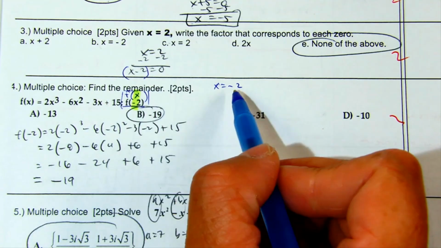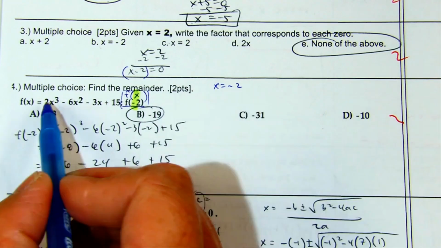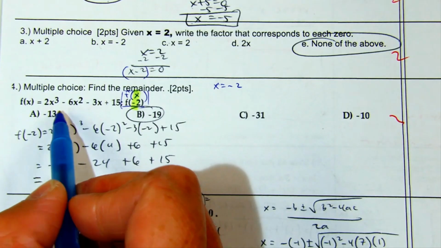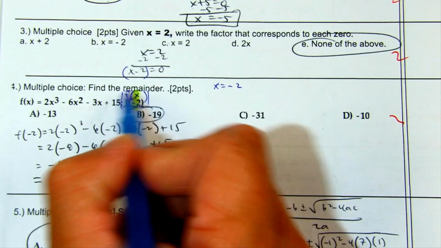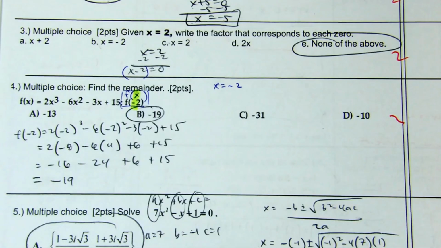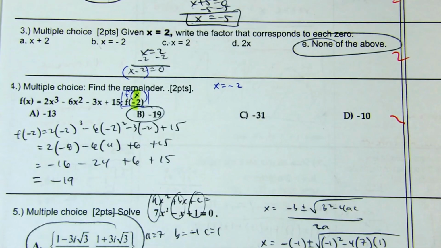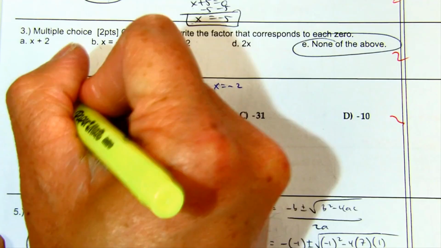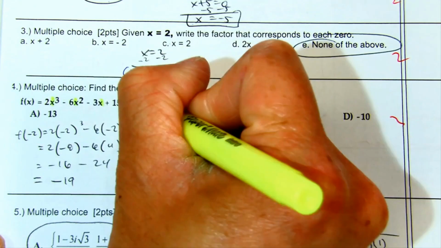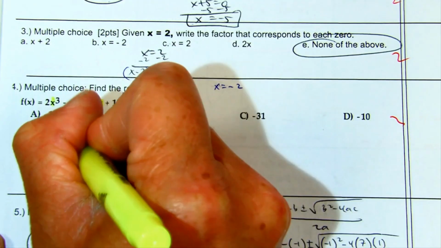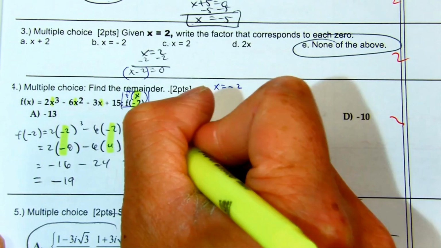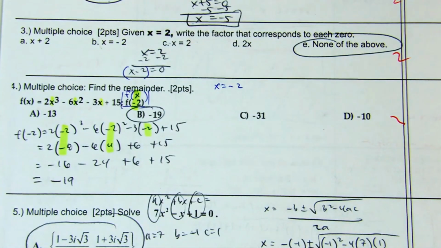You could take x equals -2 and then do synthetic division, still find the remainder. But here, it's kind of set up to do the remainder theorem. What does that mean? You just take the number and substitute it in. Every x value, you're going to put in a -2. Don't forget to make sure you're putting your substitutions in parentheses.